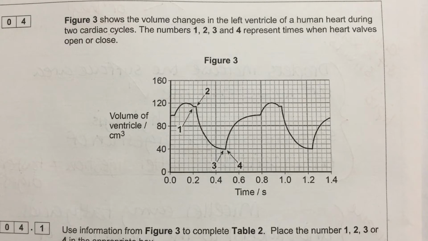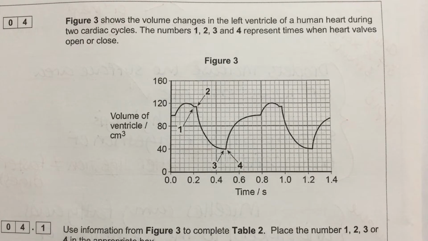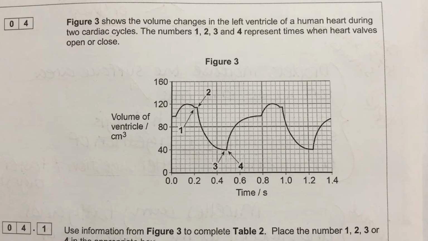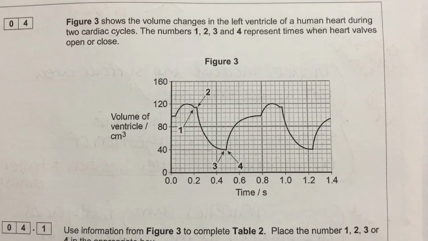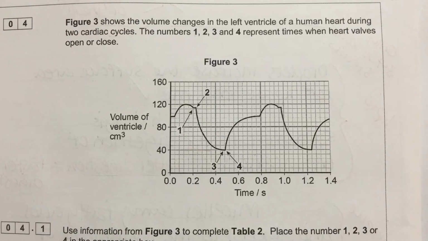Likewise, when I look at number 3 and 4, I can recognise that at 4, the volume of the ventricle begins to increase. In other words, blood starts to enter. So 4 must represent the atrioventricular valve opening. And the atrioventricular valve actually opens because the pressure in the atria exceeds that of the ventricle.